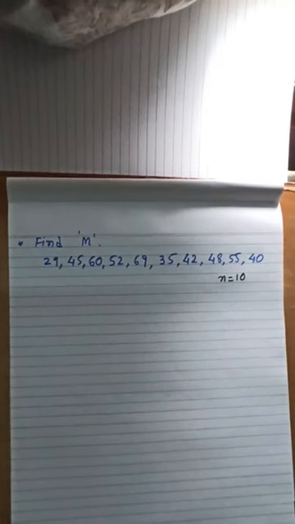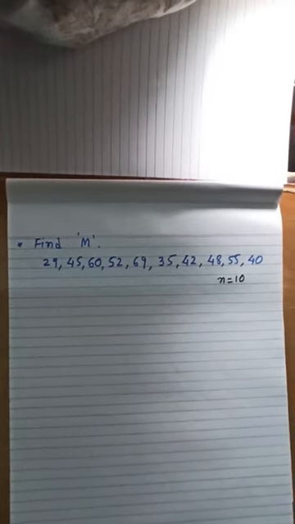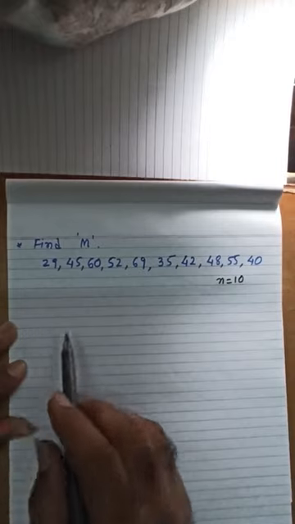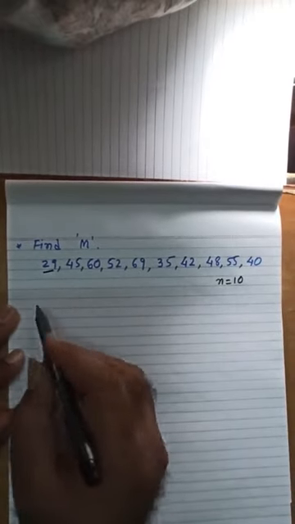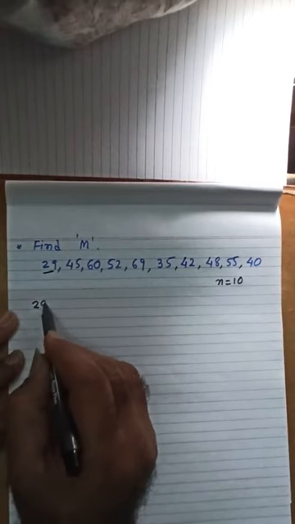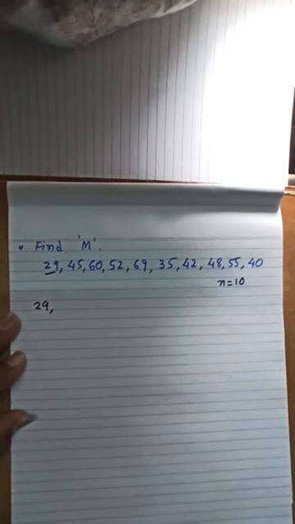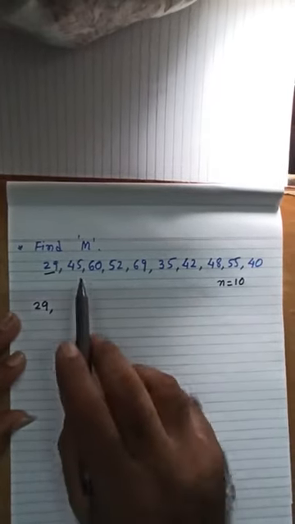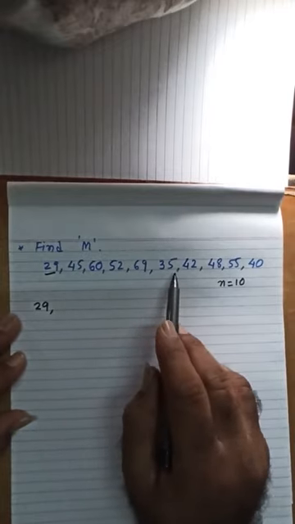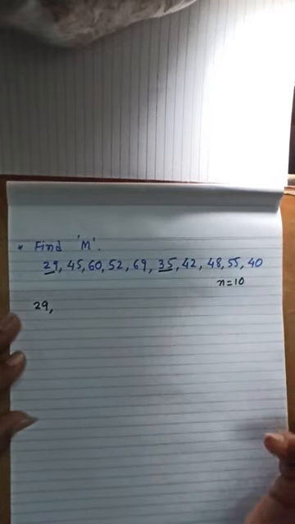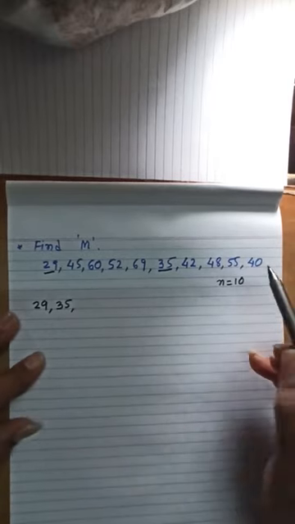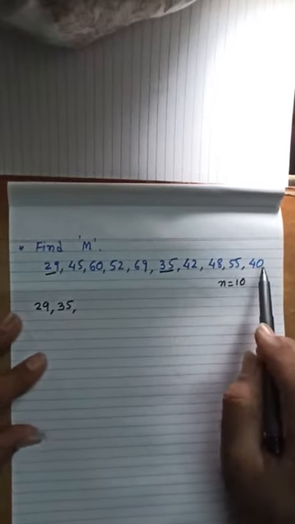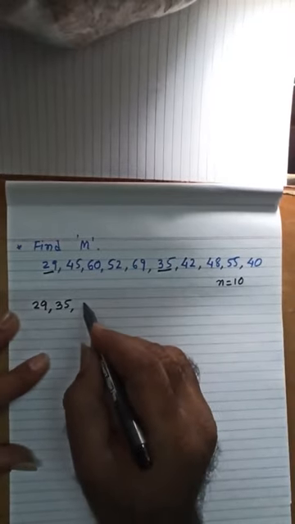Now we will arrange them in ascending order. The lowest value is 29. Then 35. After 35, 40 will be there.